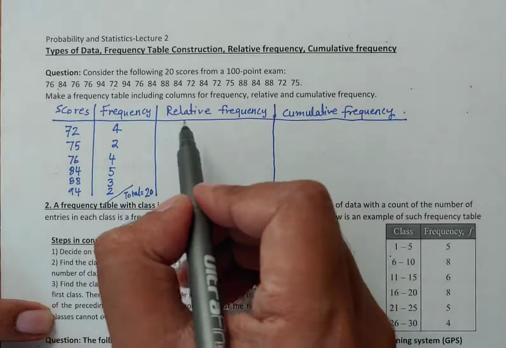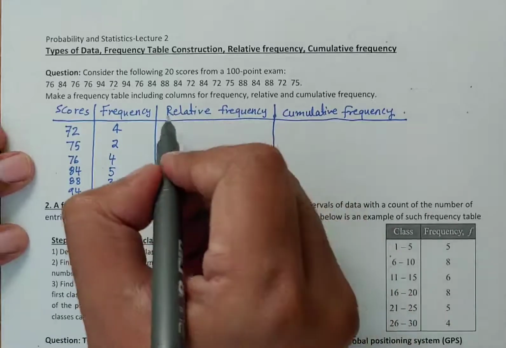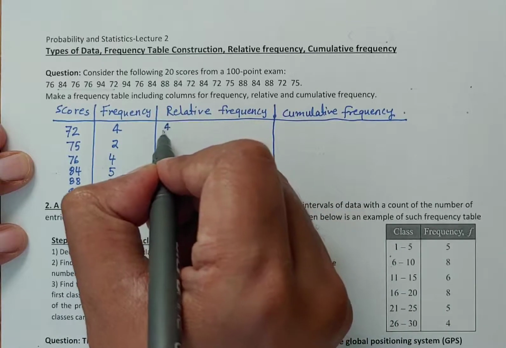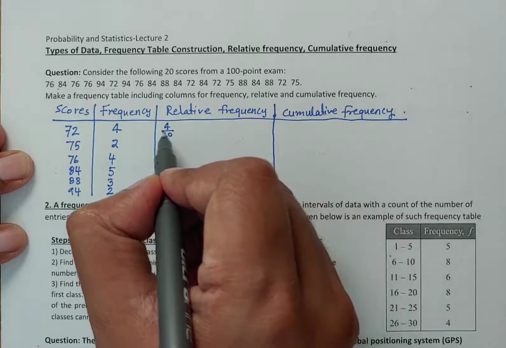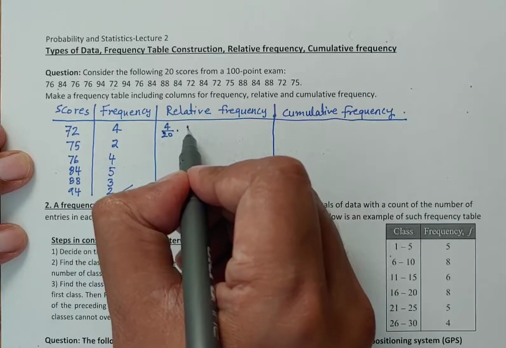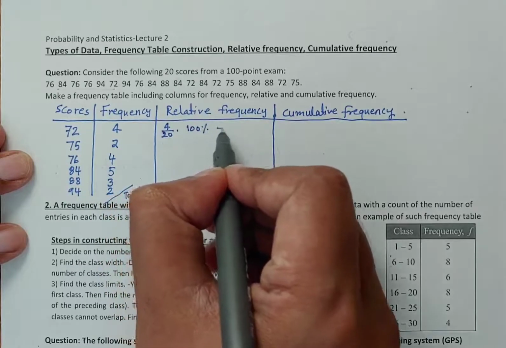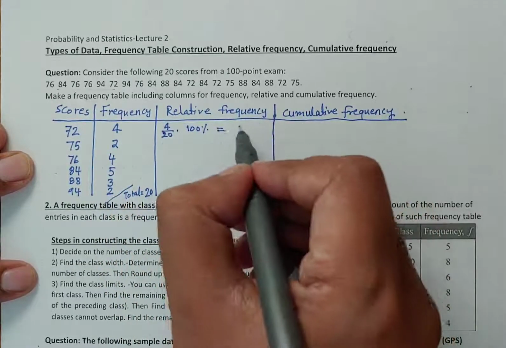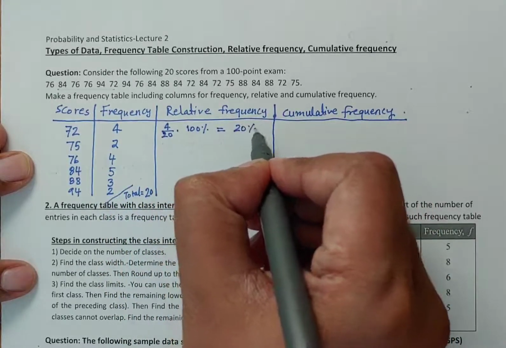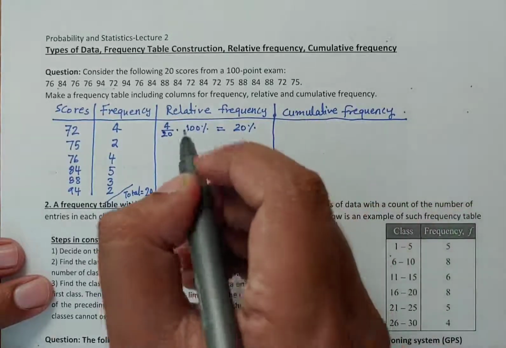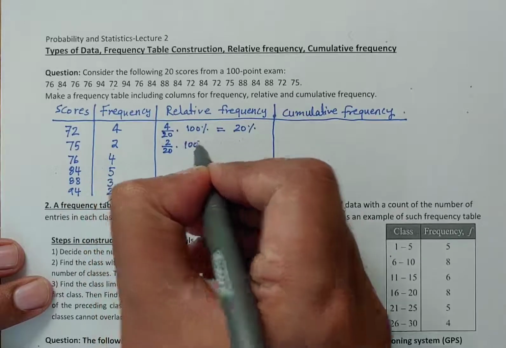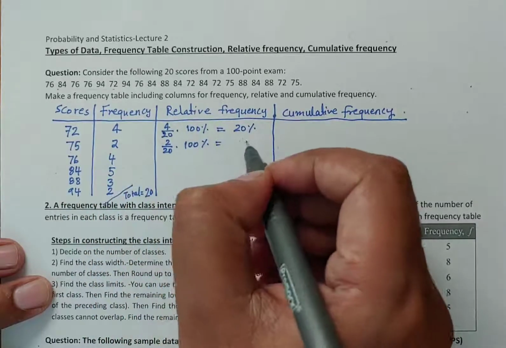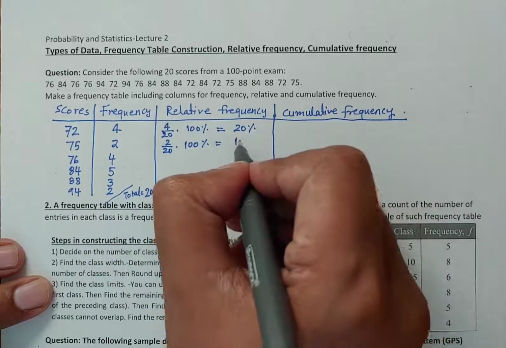Okay. Now for the relative frequency, you do what? You divide by the total and then multiply by 100. So you get 20%. 2 divided by 20 times 100 is 10%.